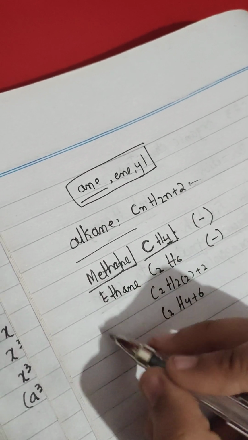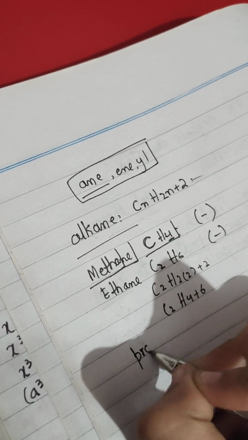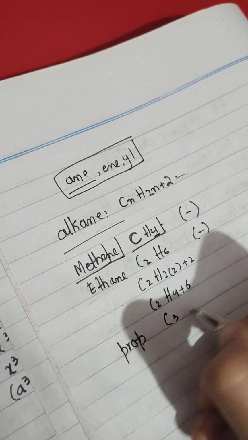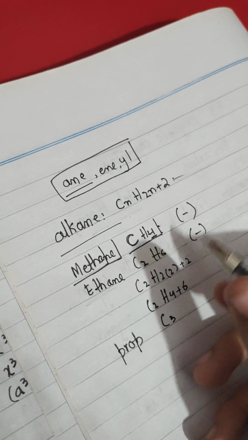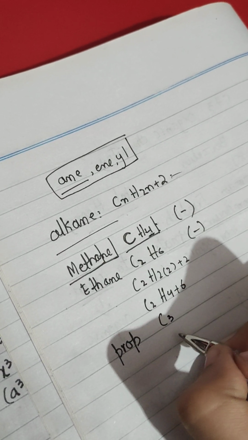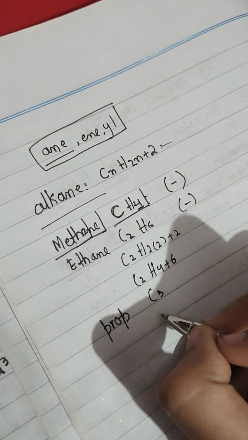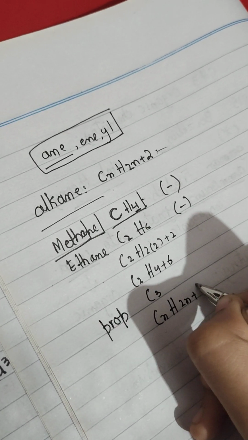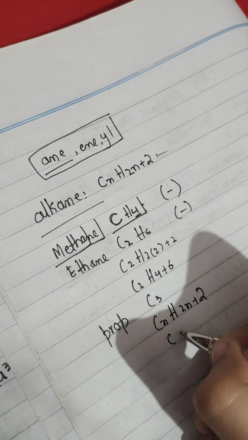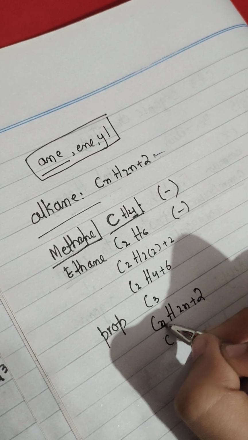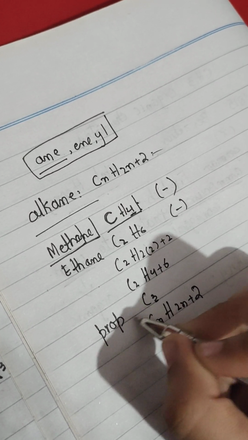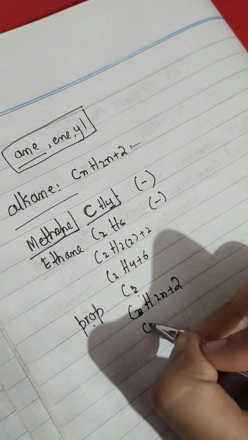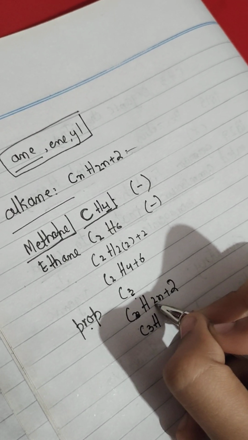Now let me give you another example. Prop contains 3 carbons, and we need to check how many hydrogens will come, so we need to write the formula first. C is the carbon number, this shows the number of carbons. The number of carbons here, prop in the series, is 3.